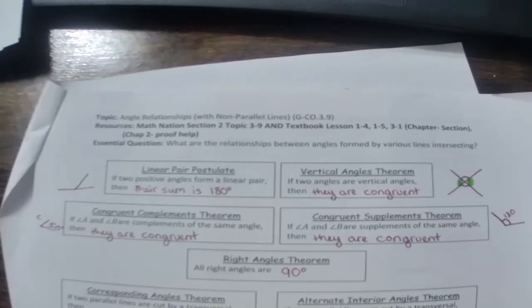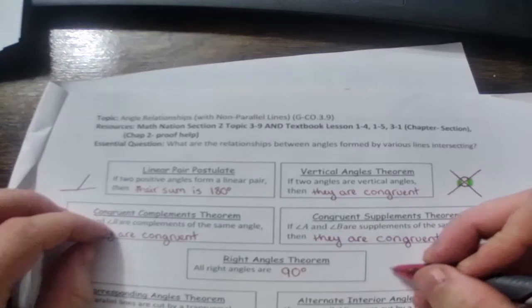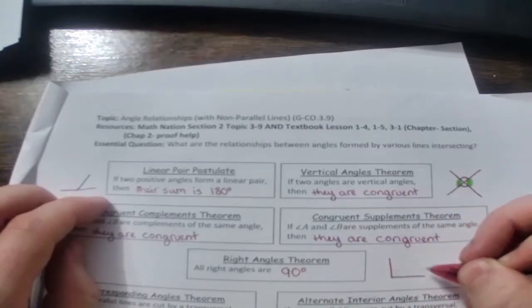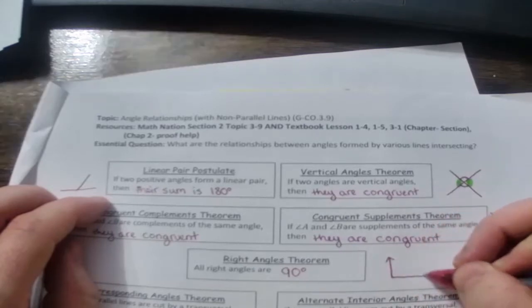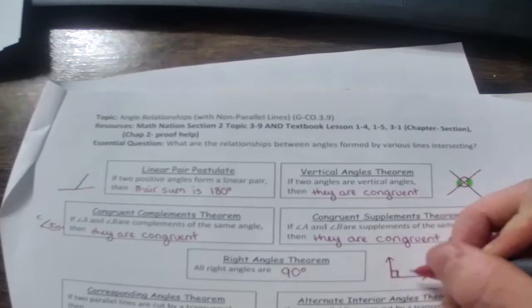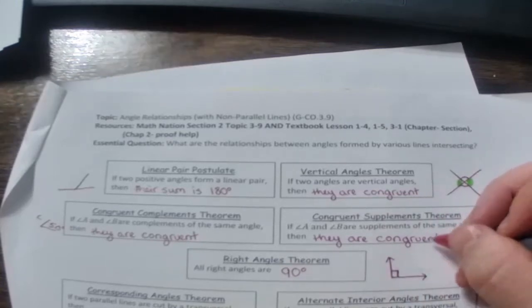And then we have the right angles theorem. Now, something that a lot of people got wrong on the test. This right here is not a right angle right now. The reason being is because there is not a box already drawn into it.